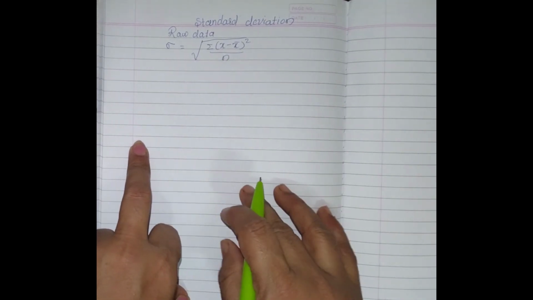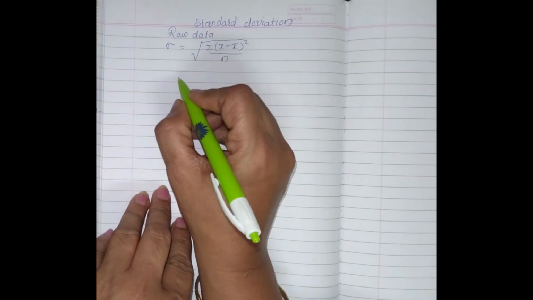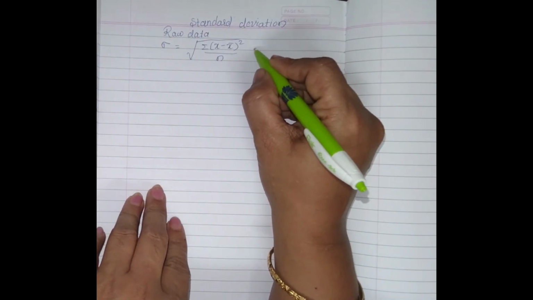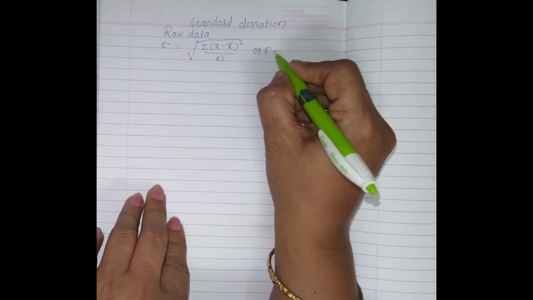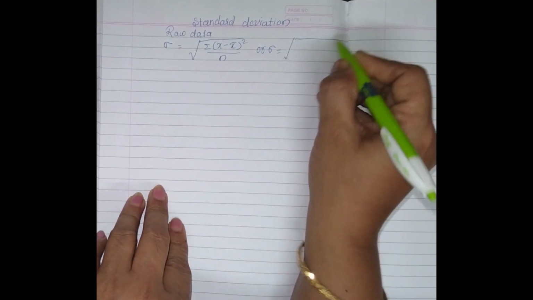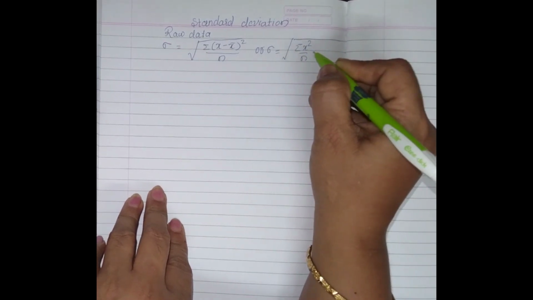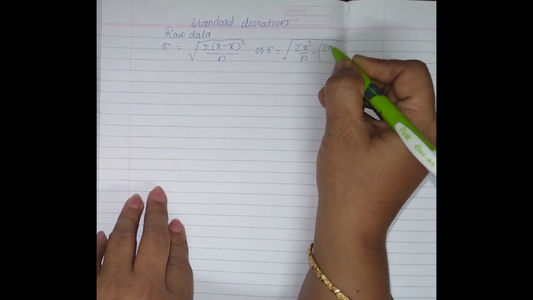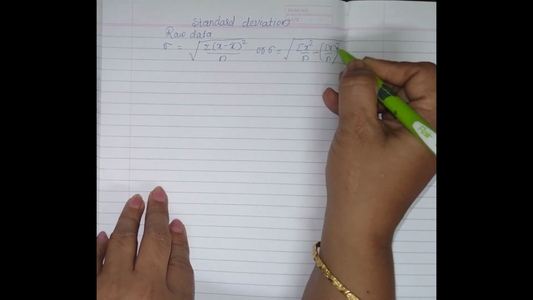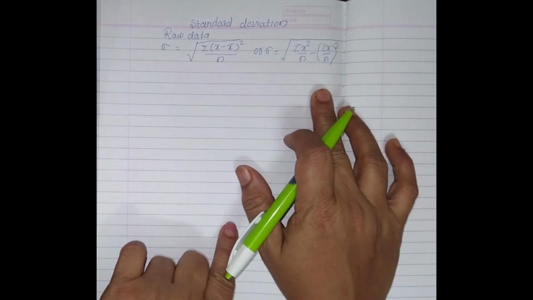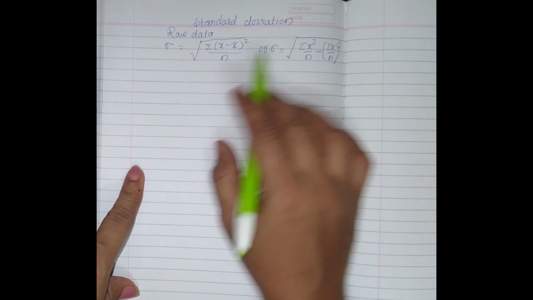Or otherwise, one more formula: sigma is equal to the square root of summation of x square divided by n minus (sum of x divided by n) whole square. This is the formula for raw data.